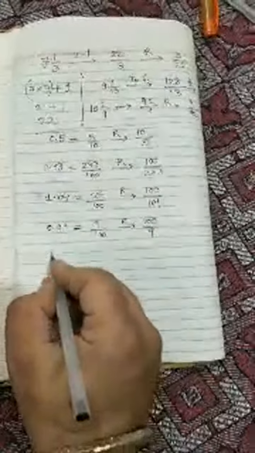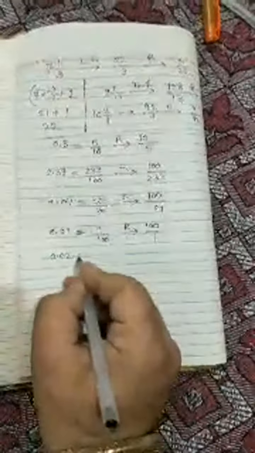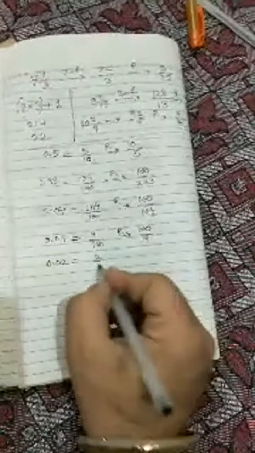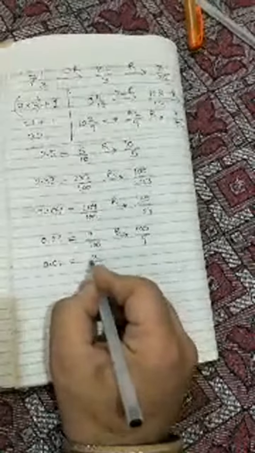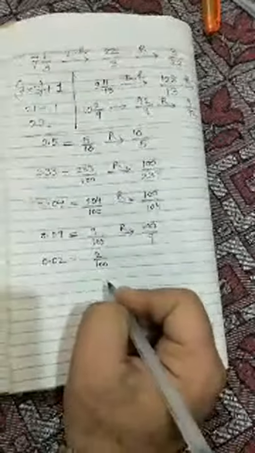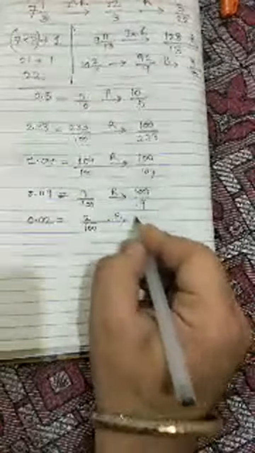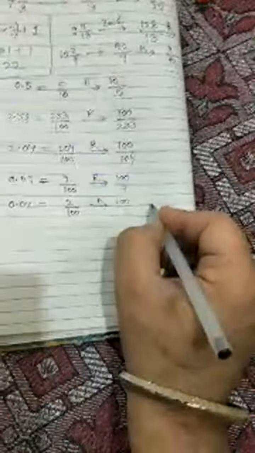Suppose you need to find the reciprocal of 0.02. It would be 2 by 100. Writing the zeros ahead of 2 is as good as writing 2. So 2 by 100 and the reciprocal would be 100 by 2. You can simplify it further, and 100 by 2 is 50. So the reciprocal of 0.02 is actually 50.